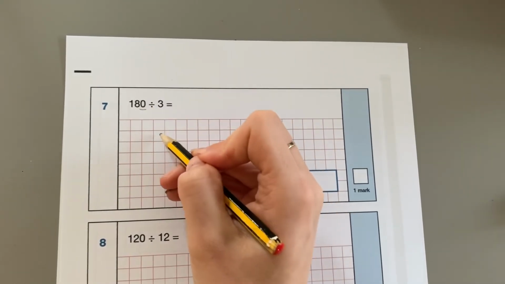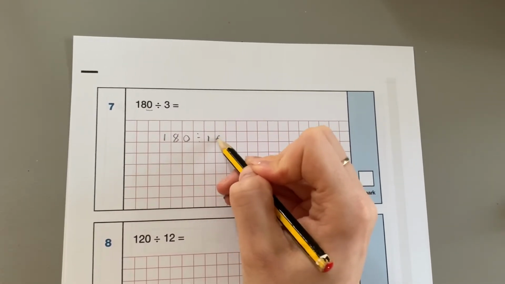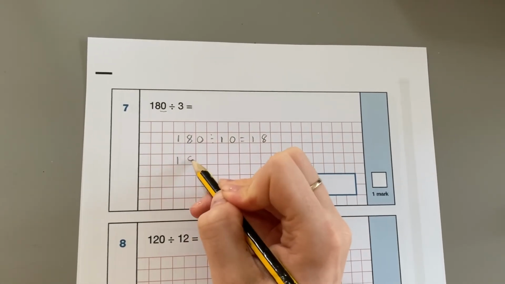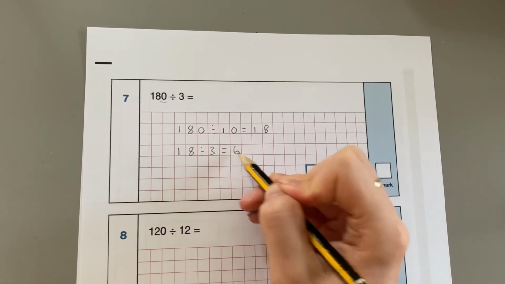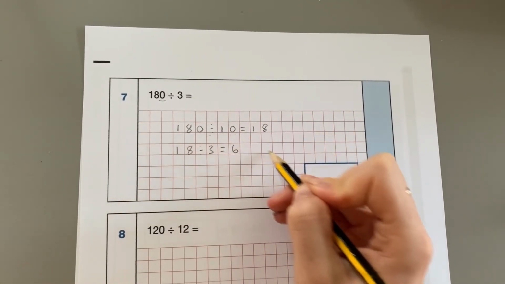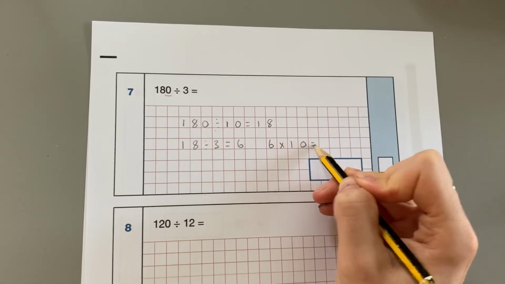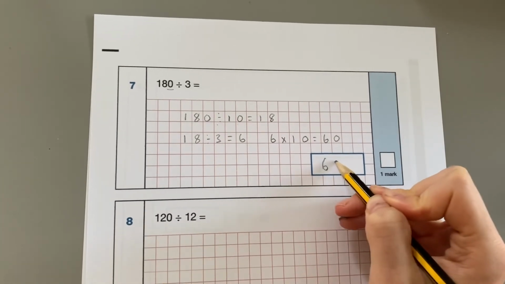Okay, question 7. Well, we've got 180 divided by 3. Well, I know that 18 is in the 3 times table, so I can divide my starting number by 10 to get 18. I can then do 18 divided by 3, which is 6. Multiply my answer by 10 again to get 60. So I know 3 times 60 would be 180.